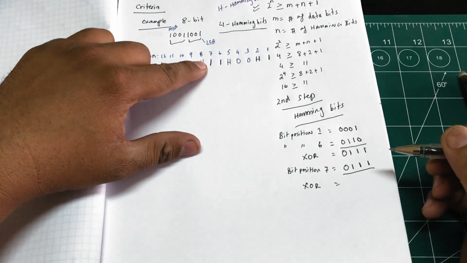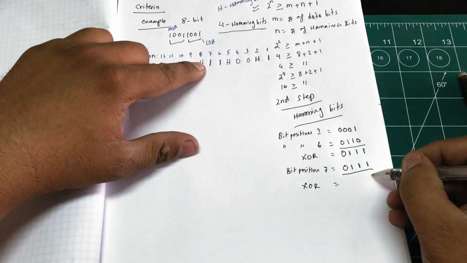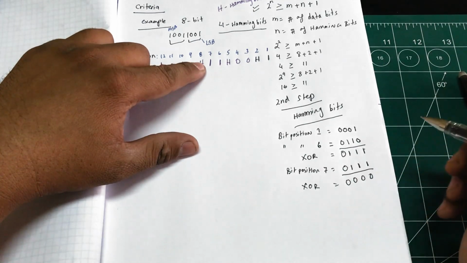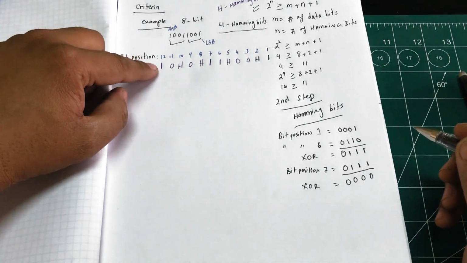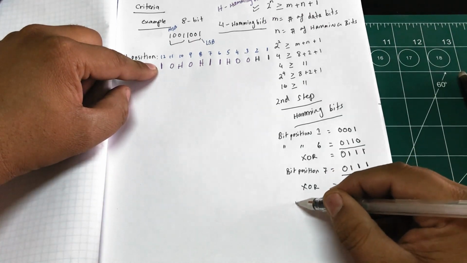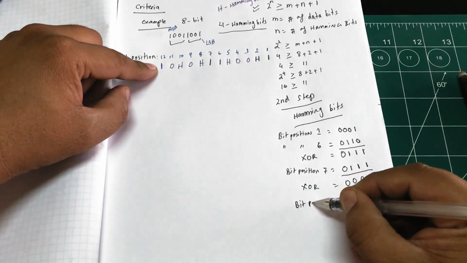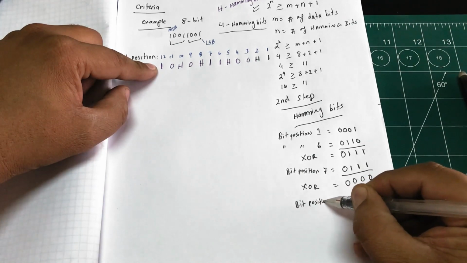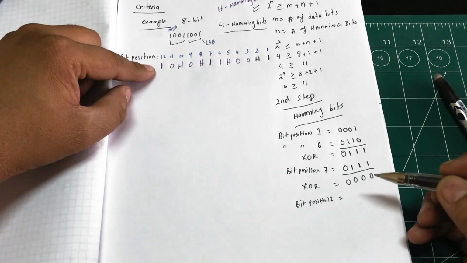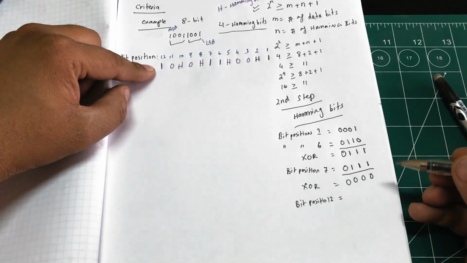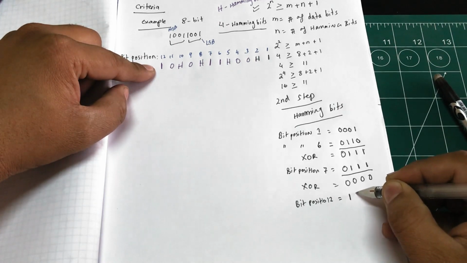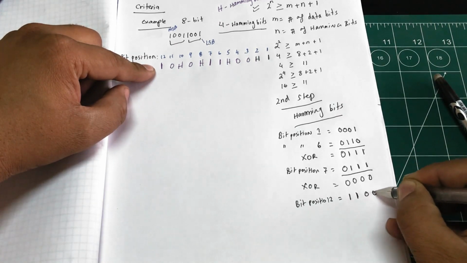Once I perform XOR, everything is the same, so I'll get 0, 0, 0, 0. Where do I have 1? At bit position 12. 12 in binary is 8 plus 4, so it's going to be 1 1 0 0.